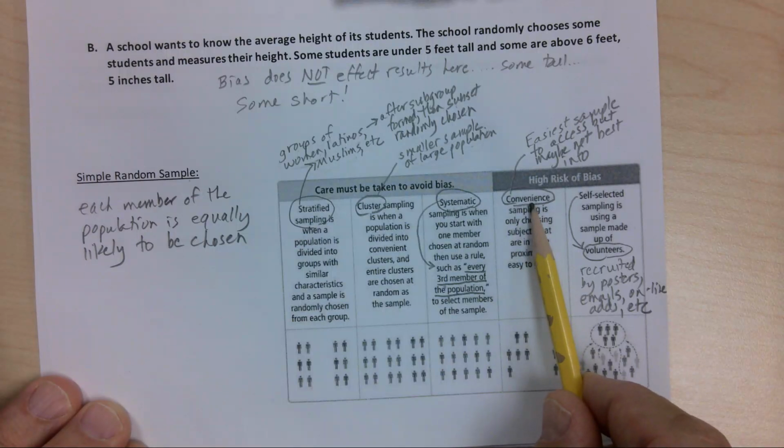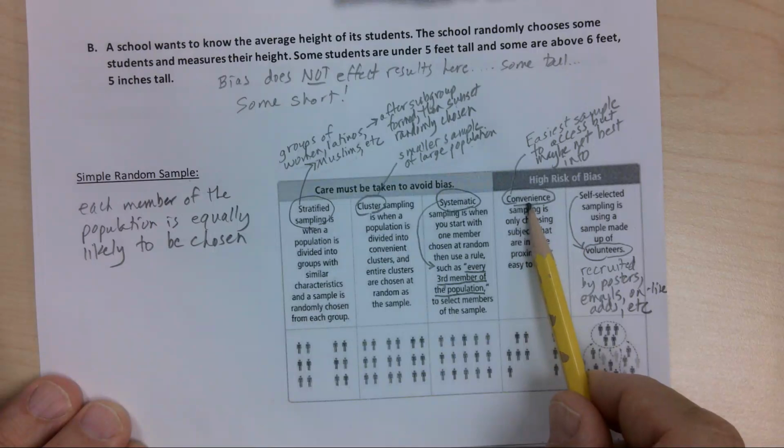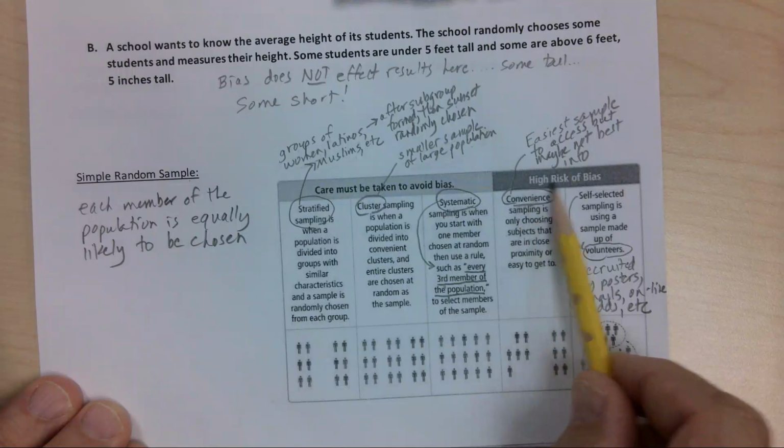It's kind of like the earlier one where the city hall member wanted to know how many pets there were, so they just walked around the city hall because it's close. But it might not be the wealthy, we haven't talked about it yet, but it might not be a wealthy area, or it might be the wealthiest area, which would definitely change your study based on wealth and who has dogs and who doesn't. So it's just convenience, and it's very inaccurate, high risk of bias.